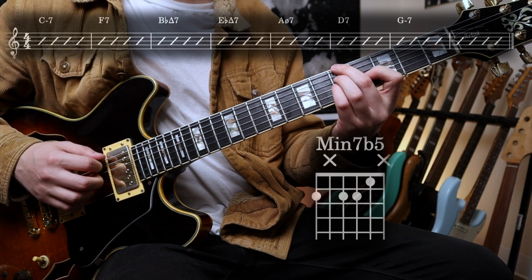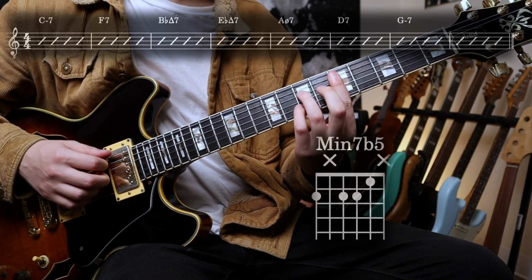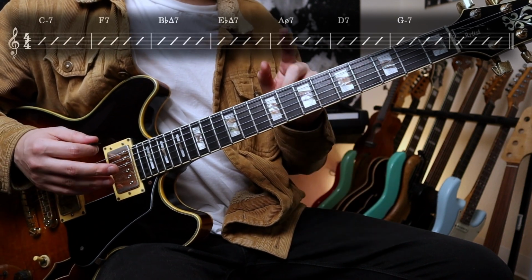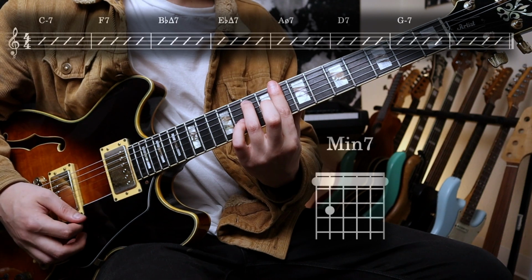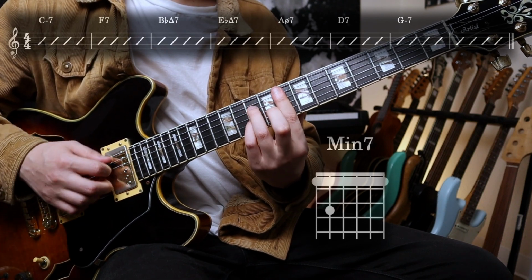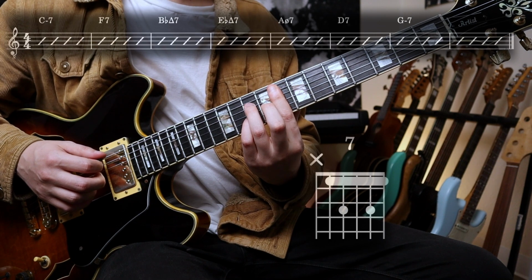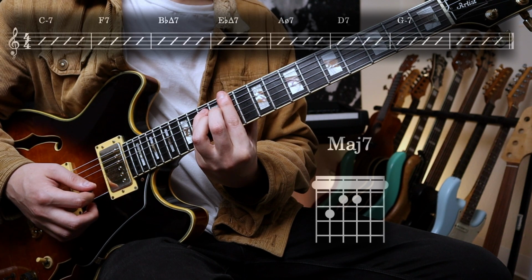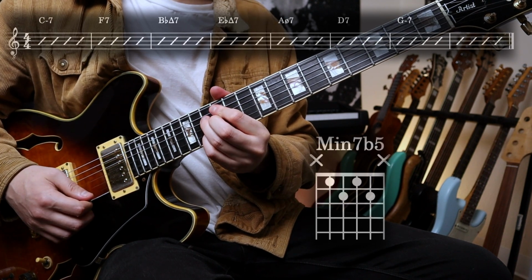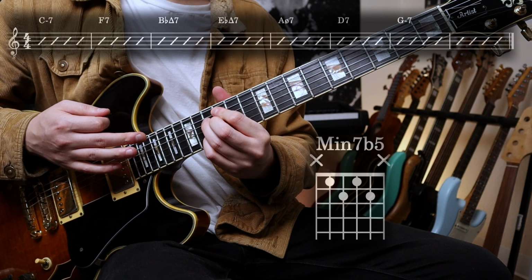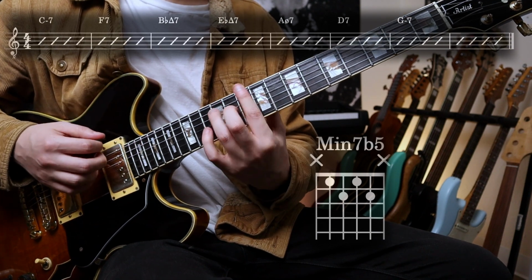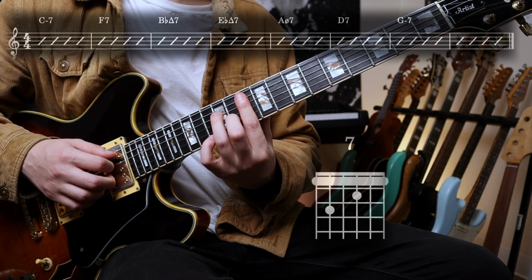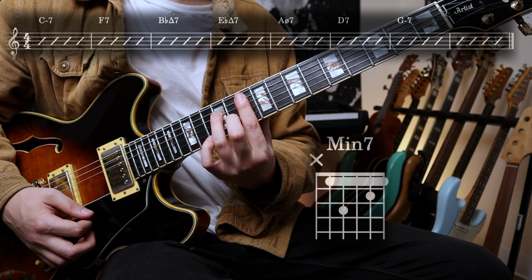Now we can do the same thing that we did before here. Or let's change this up a little bit. Let's start back here. F7. Now let's jump all the way back up here. B flat major 7. E flat major 7. A half diminished here where the root is on the 12th fret of the A string. Then we got D7 where the root is on the E string. And then G minor 7 where the root is on the A string.